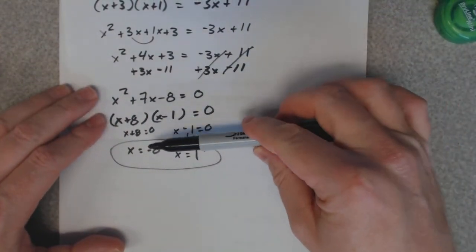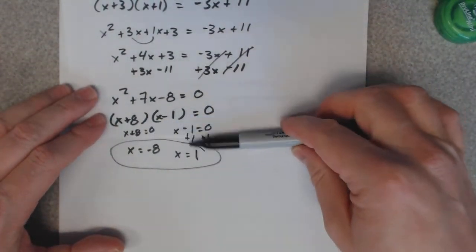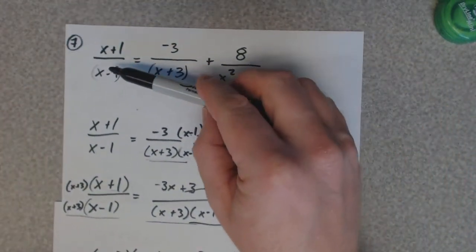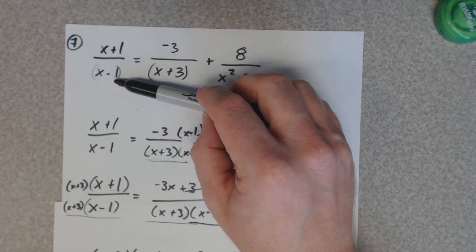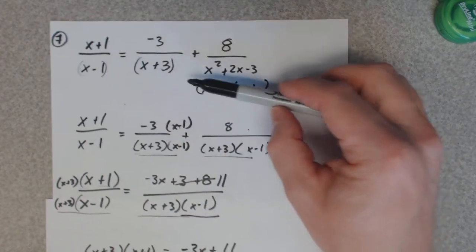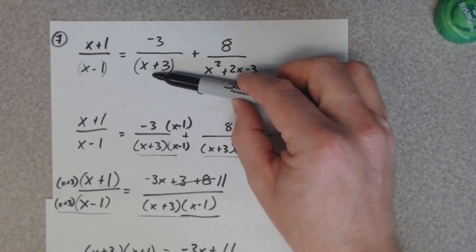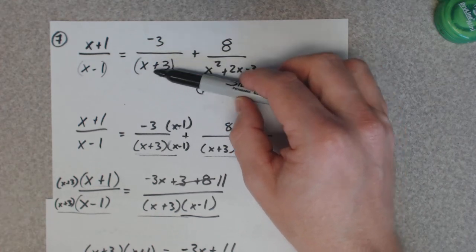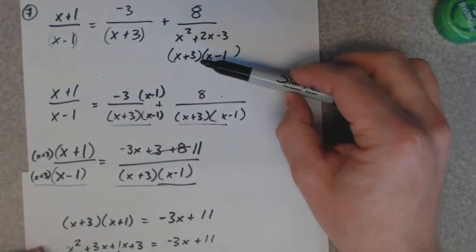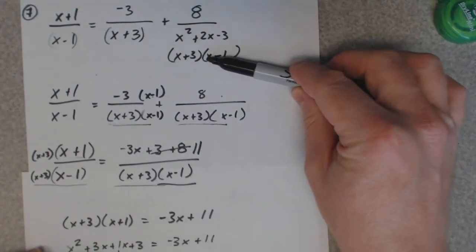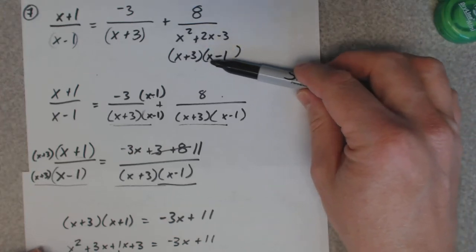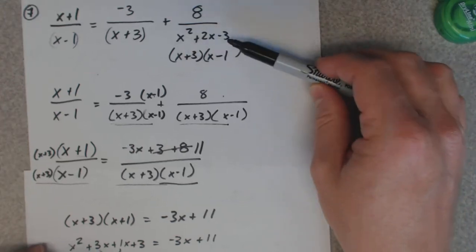But remember, make sure that you can't get 0 in the denominator. So let's check -8 first. I plug a negative 8 in here, that's fine. I get negative 9. Plug in a negative 8 here, that'd be fine, right? Because negative 8 plus 3 is negative 5, so that's fine. I'm going to plug it into the factored form here. If I plug a negative 8 in here, I get negative 5 times negative 9, and it's not 0, so that's fine.